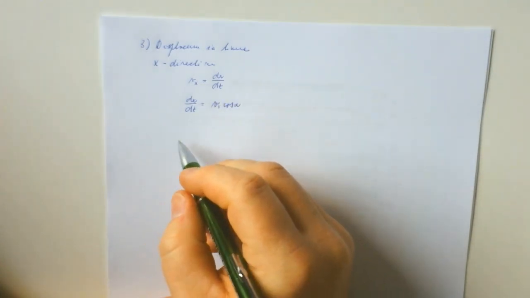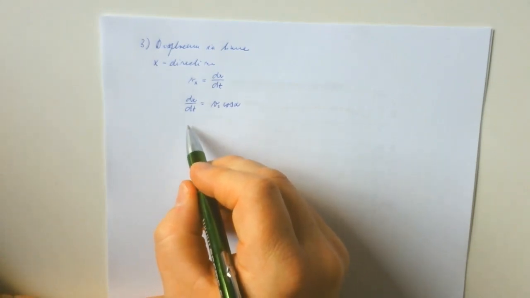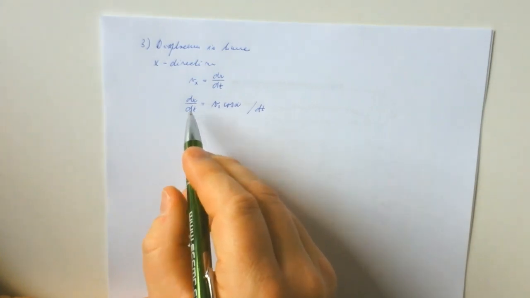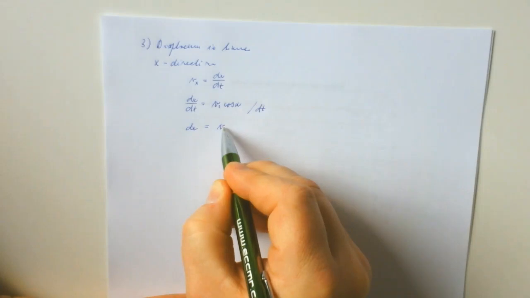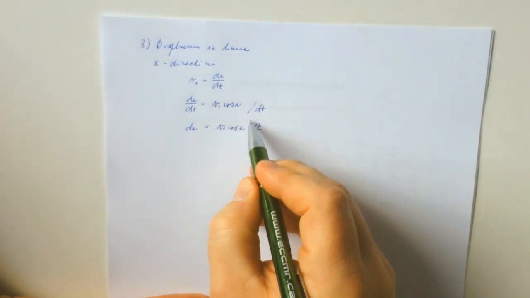After separation we multiply by dt, and we get dx is equal to v0 cosine alpha by dt.